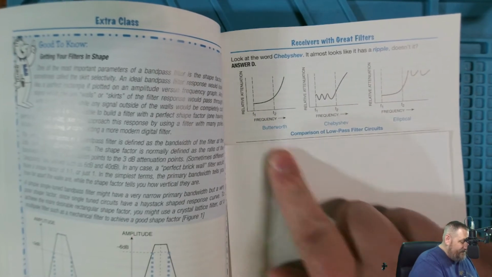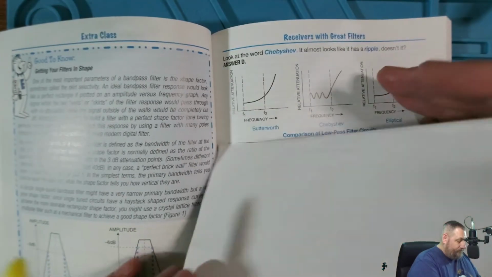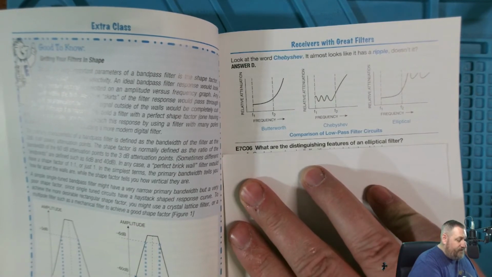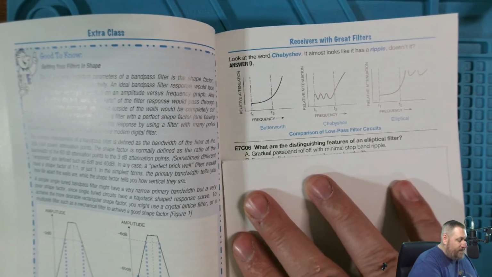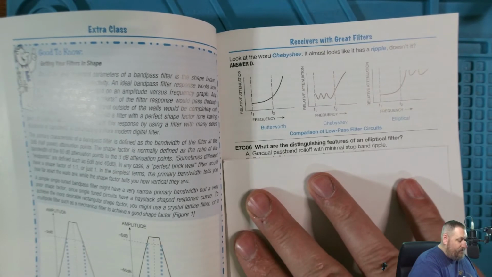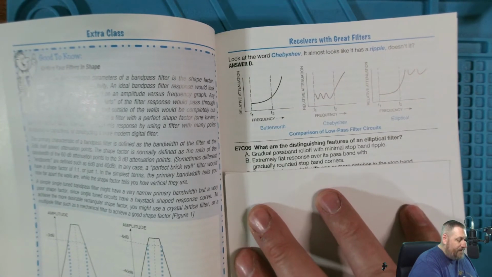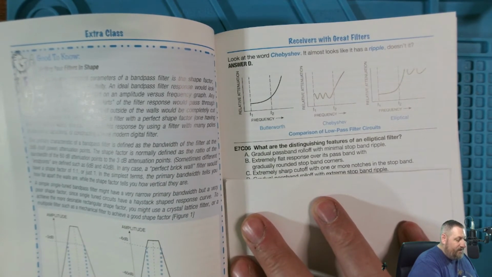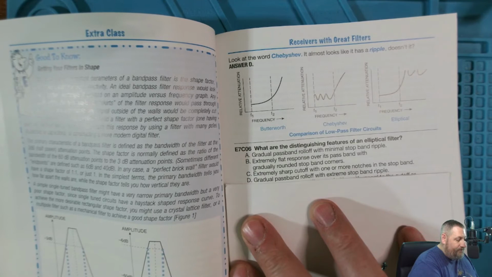It shows a little bit of the Butterworth, the Chebyshev, and the elliptical. So, next question here. What are the distinguishing features of an elliptical filter? A, gradual passband roll-off with minimal stopband ripple. B, extremely flat response over its passband with gradually rounded stopband corners. C, extremely sharp cutoff with one or more notches in the stopband. Or D, gradual passband roll-off with extreme stopband ripple.